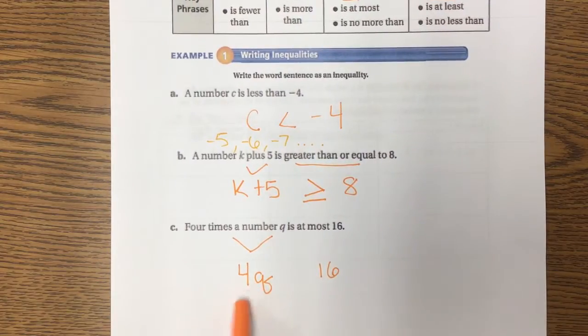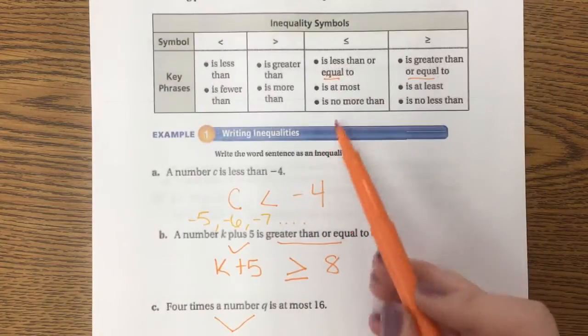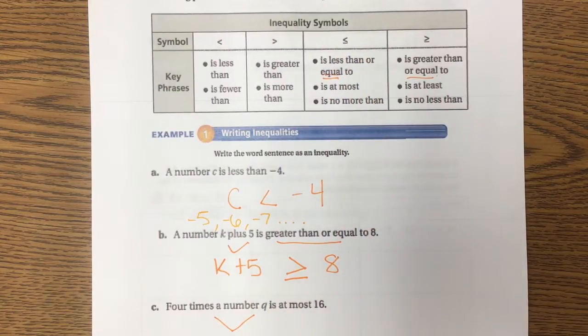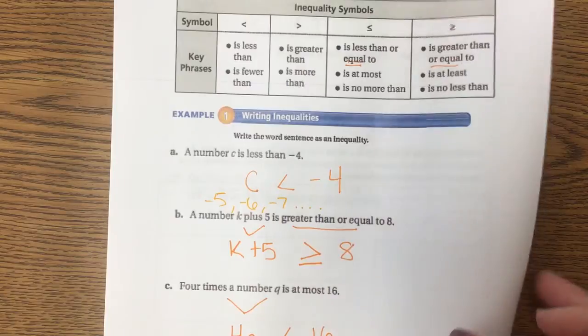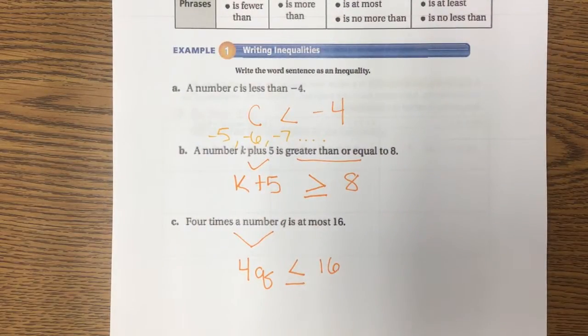What this is saying is that 4Q, when it's saying at most, cannot be any greater than 16. So when I go back to my is at most, I have my less than or equal to sign. 4Q is less than or equal to 16.